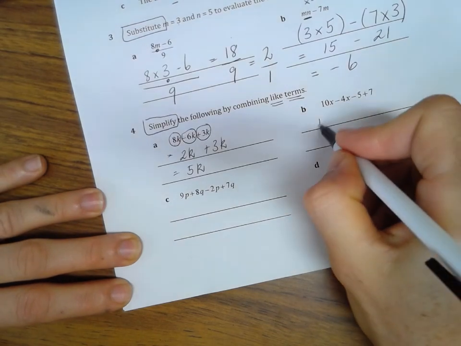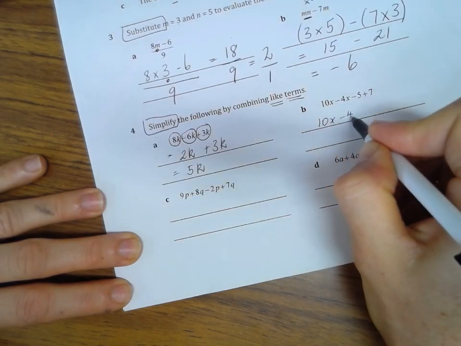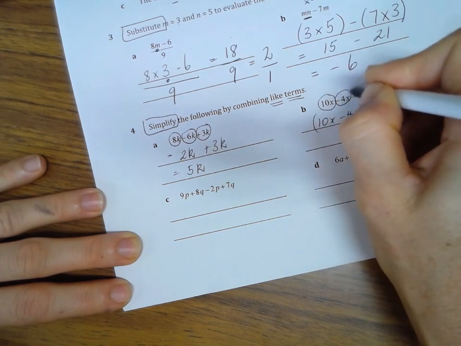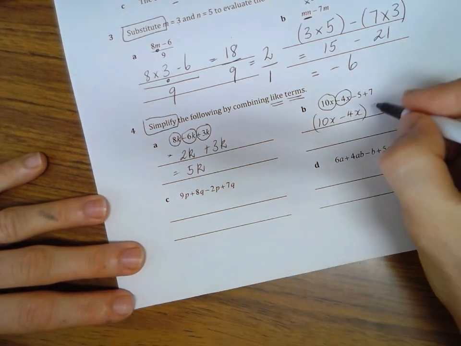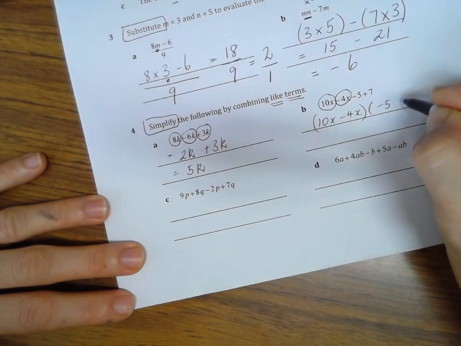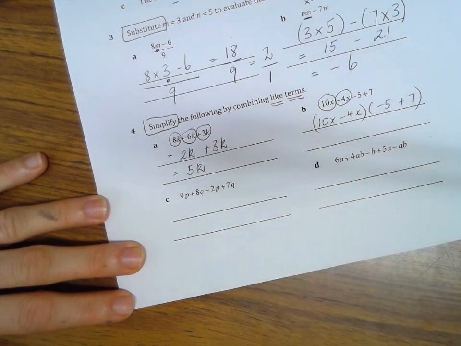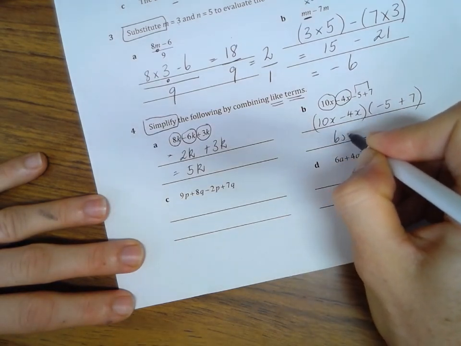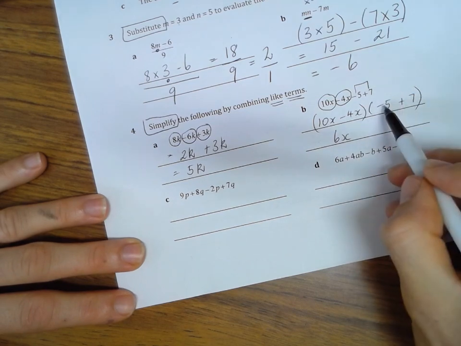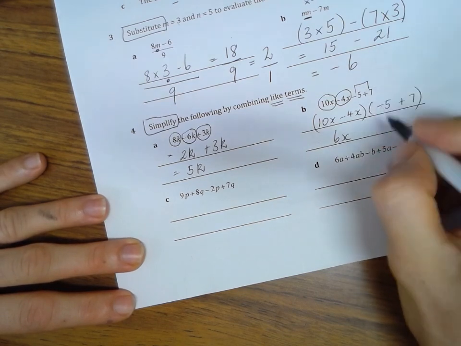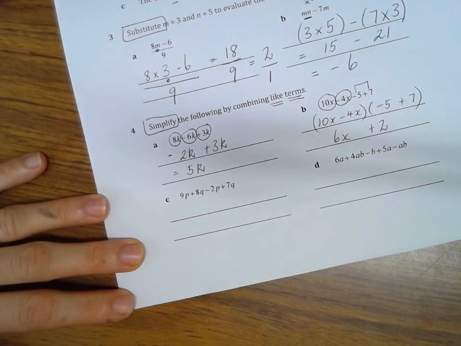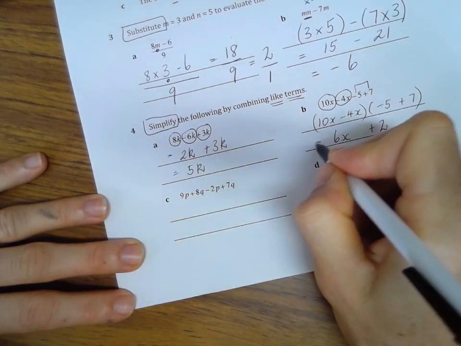This time we have 10x and we're going to group that with 4x. Okay, or in class we would circle them and take the operation to the left. Then we're going to put together our take away 5 and our plus 7. These two would be grouped together, our constants. Therefore we have 6x left for this bracket. Negative 5 plus 7 will get us to positive 2, and that's our answer.